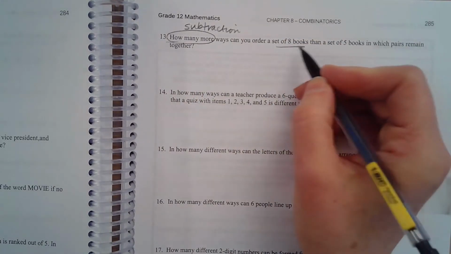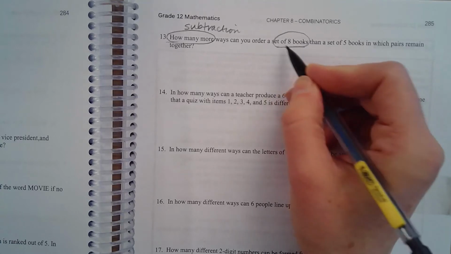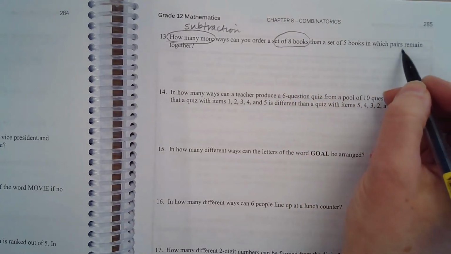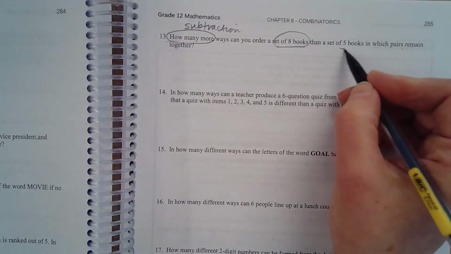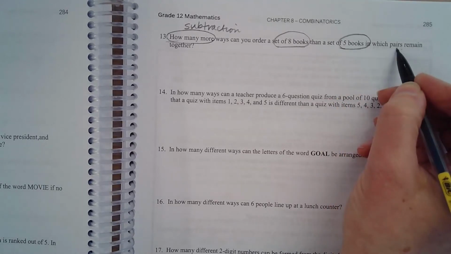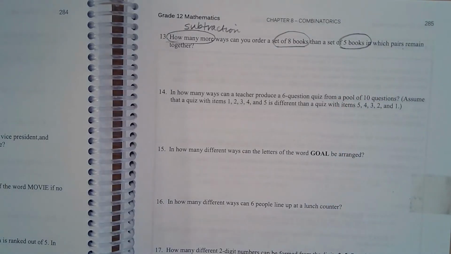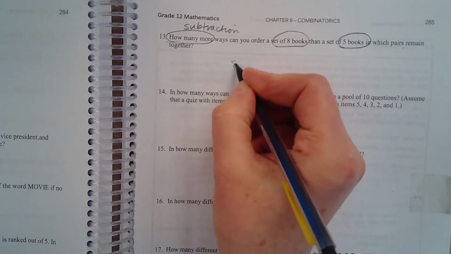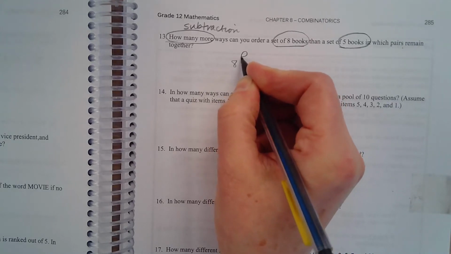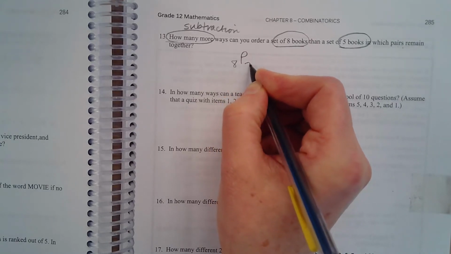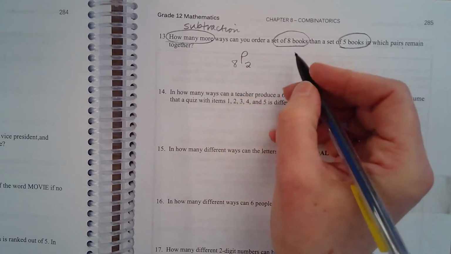So basically, I'm going to figure out the answer to this question. Out of 8 books, how many pairs can I group together? And then out of 5 books, how many pairs can I do together? And then find the difference, right? So out of 8 books, I'm going to select and order 2 of them, 2 at a time.